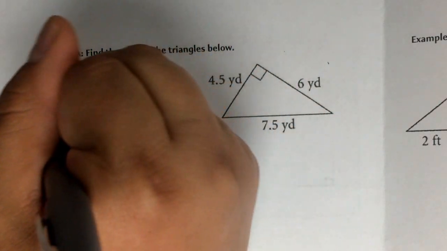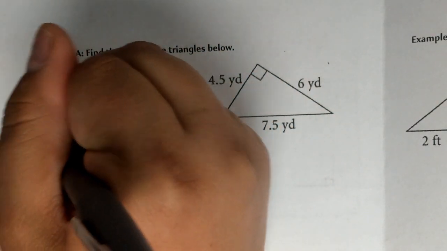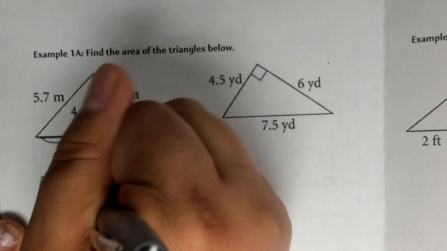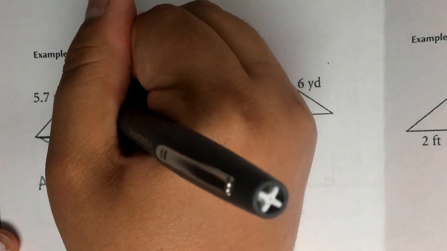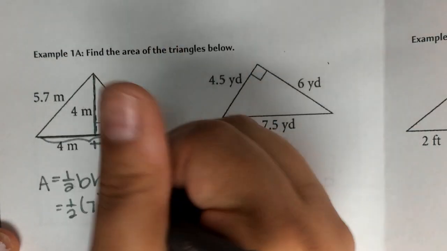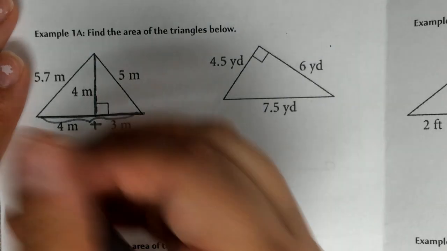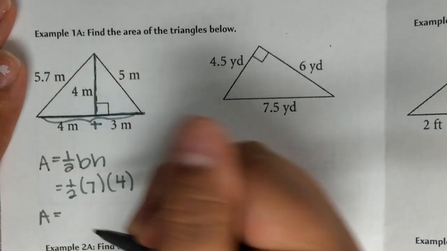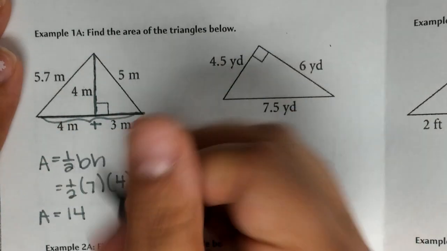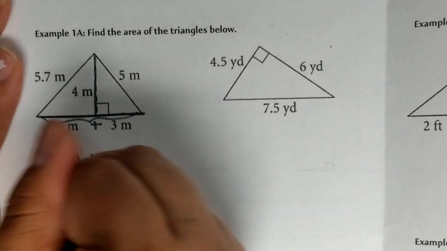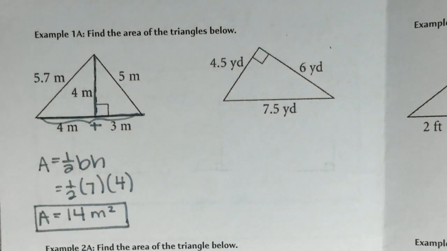Why is it 7? Add them together. What is the height? 4. And what is half of 4 times 7? 14 meters squared is my answer. Easy peasy lemon squeezy.